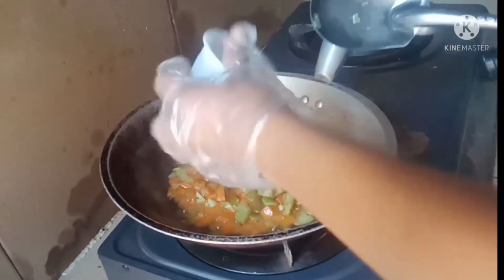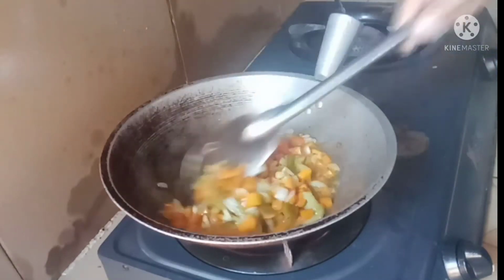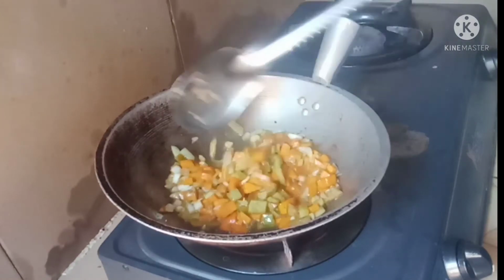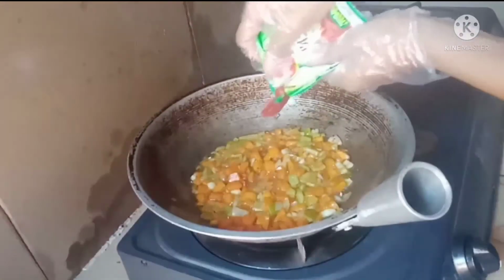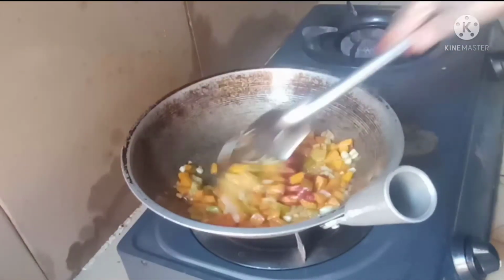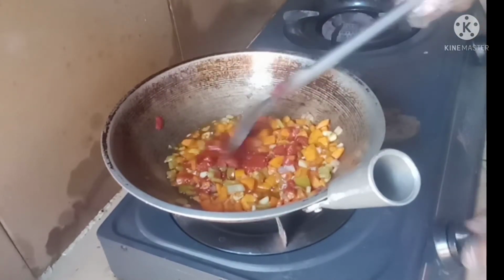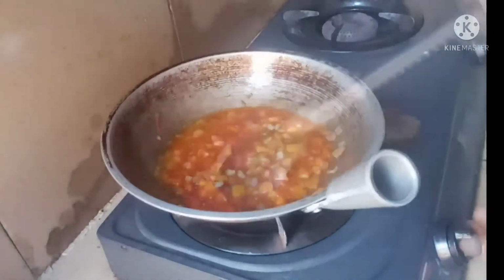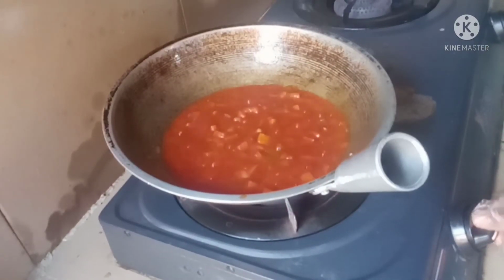I find cooking at a lower or medium heat is actually best for sauteing. If you cook at nice even heat, you don't want to rush. Now I'm going to add tomato sauce and mix that around. Make sure everything is nice and evenly distributed. You can add a little bit of water to help spread that tomato sauce around a little bit.